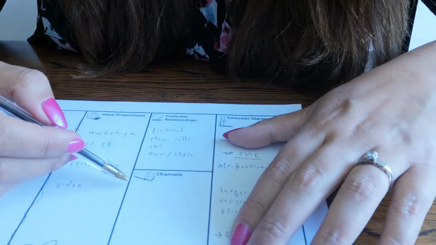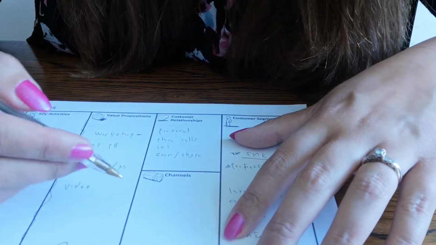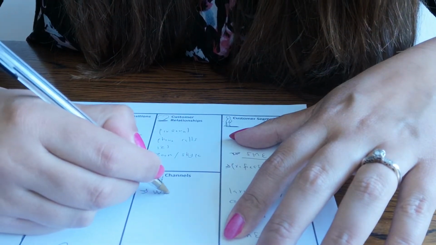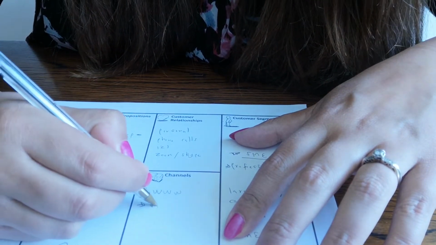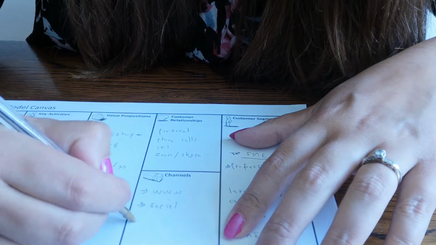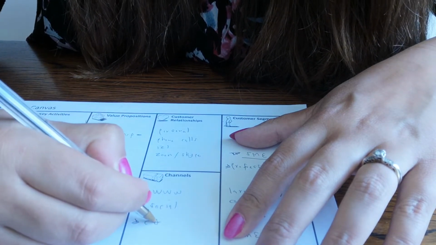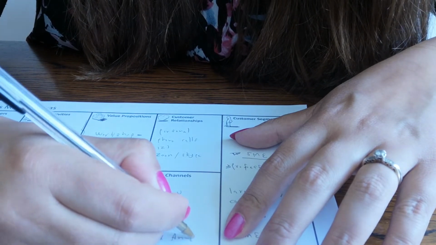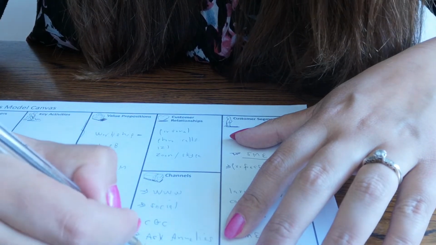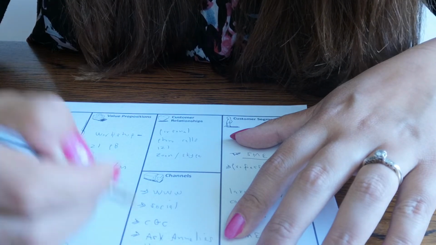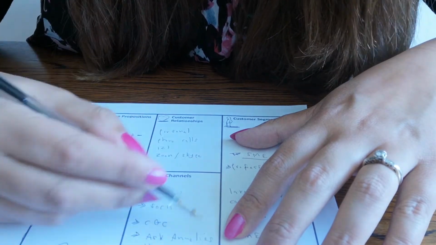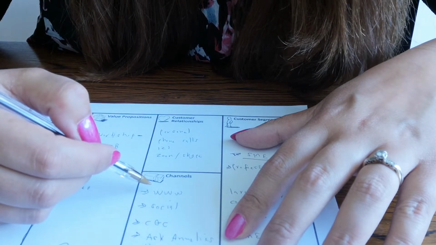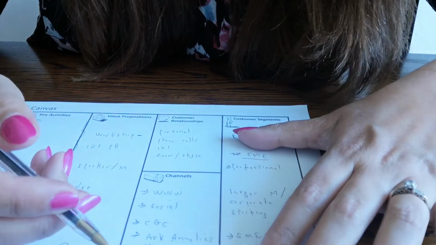Then you move into channels, and channels is how you communicate with people. So obviously website, social channels. For me, I obviously have Colleagues Getting Coffee that I do, which I love, and I also have Ask Annalise. But channels also might be other things as well. So you might write letters, you might do leaflet drops, whatever. Basically how you communicate with people to keep them invested in your journey.